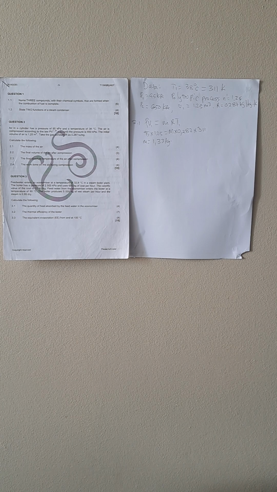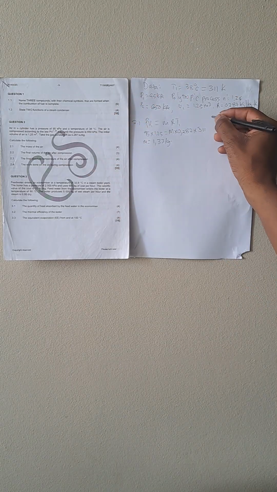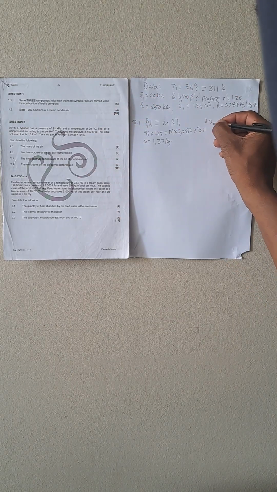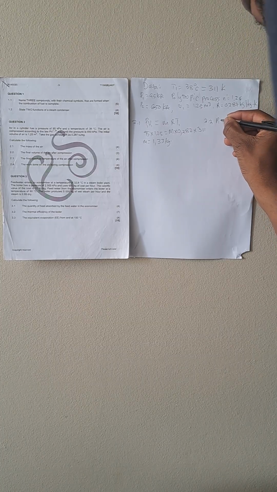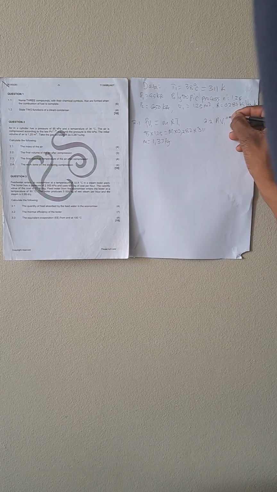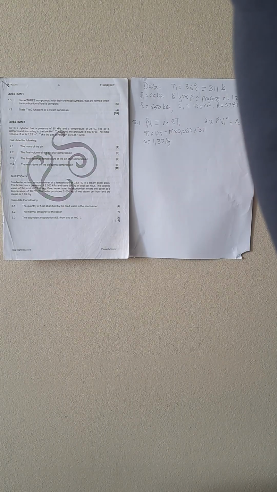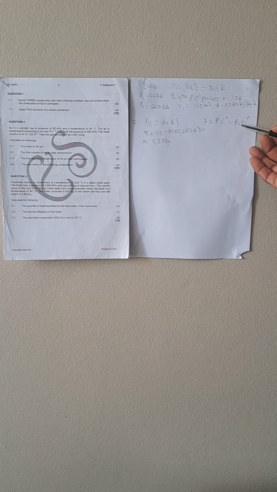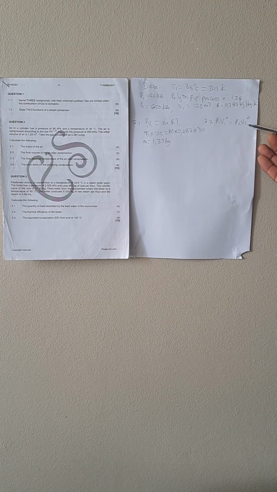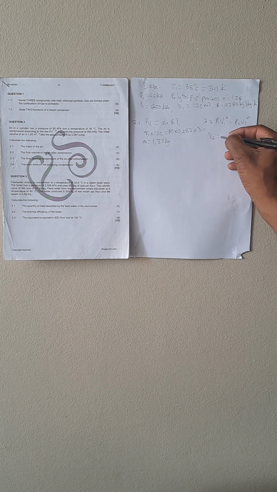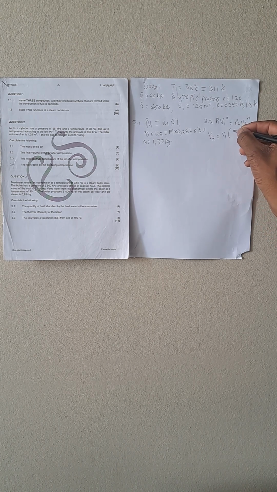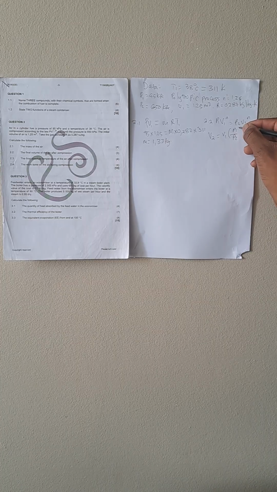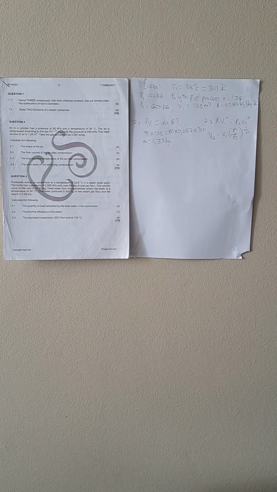And then the second question, they are asking us to calculate our V2. We can use many formulas, but I think this one becomes easier. On 2.2, we can use P1 V1 to the exponent of n equals P2 V2 to the exponent of n. Now we have everything at our disposal with the exception of V2. So V2 equals V1 into P1 over P2 to the exponent of 1 over n.